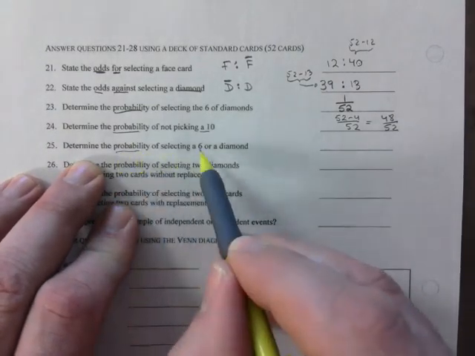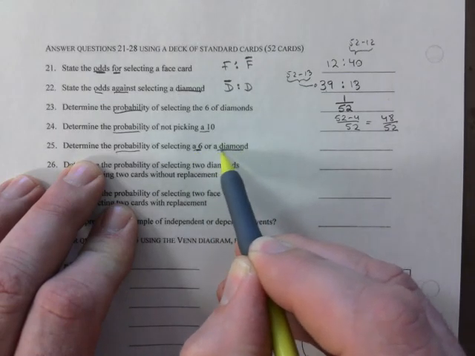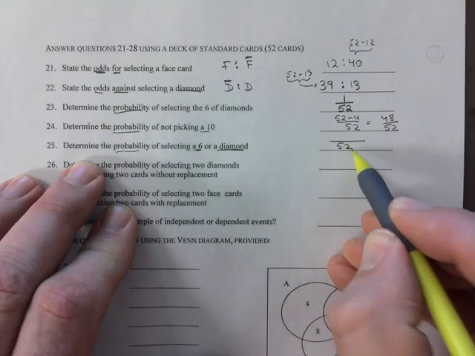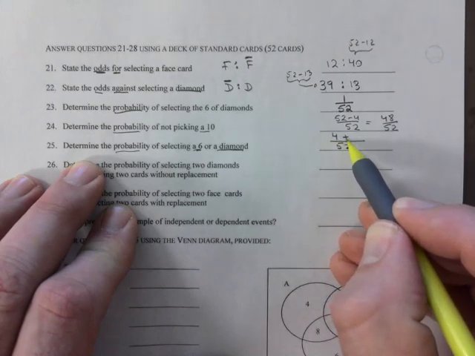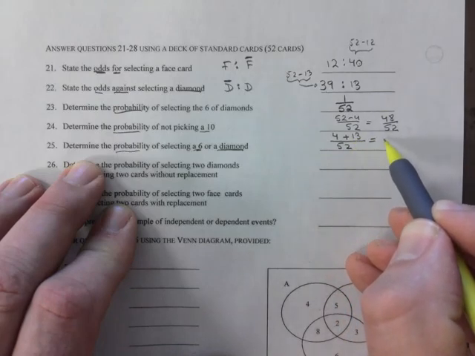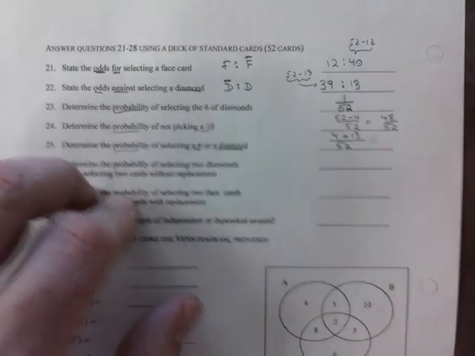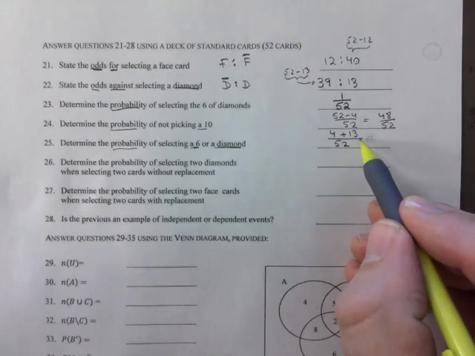The probability of selecting a 6 or a diamond. 52. How many 6s? And how many diamonds? There's an overlap. Almost fell for it, but I have students that are paying attention.